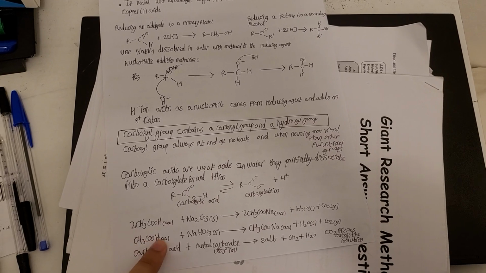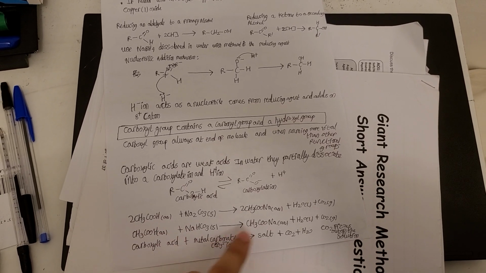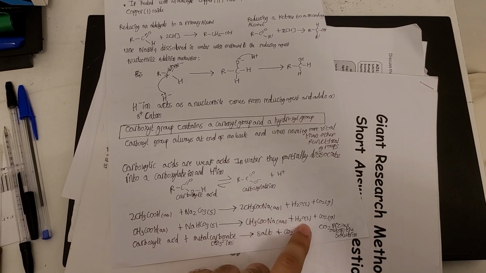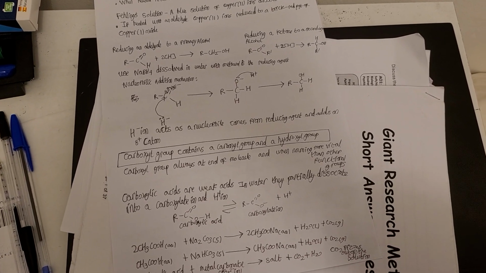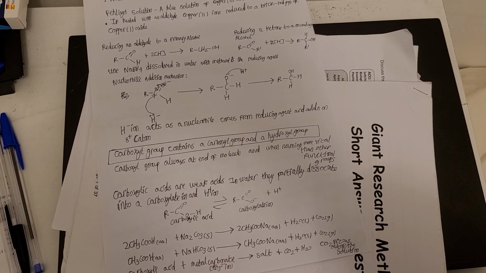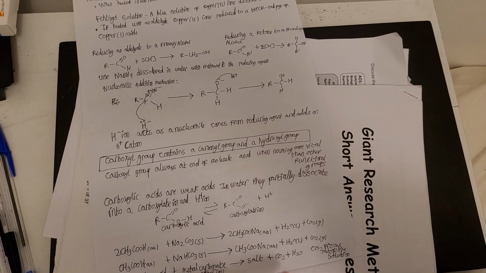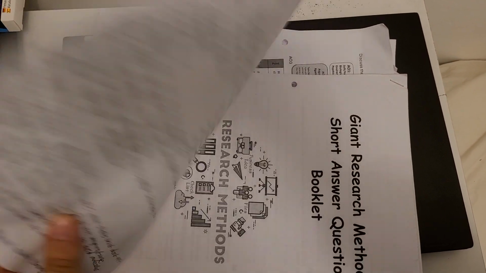CH3COOH aqueous plus NaHCO3 solid to form CH3COONa aqueous plus H2O liquid plus CO2 gaseous. Carboxylic acid plus metal carbonate, which contains a CO3 ion, to form a salt plus CO2 plus H2O. And the key factor is that carbon dioxide fizzes out of the solution.